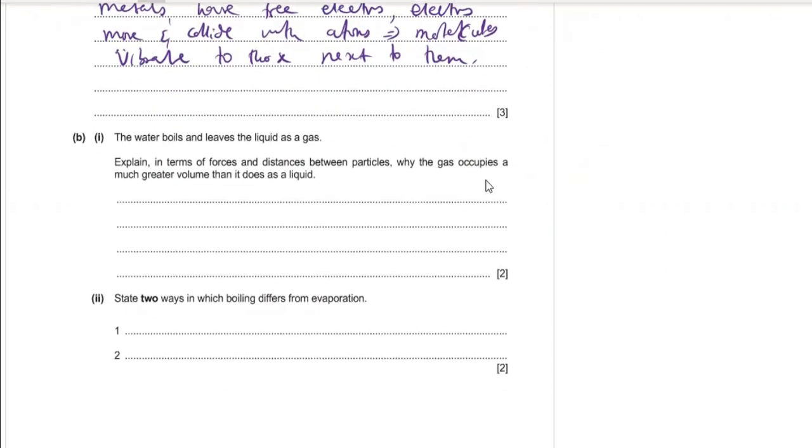Part B, Roman 1. Water boils and leaves the liquid as a gas. Explain in terms of force and distance between the particles why the gas occupies much greater volume than it does as liquid. So this is about force and distance. We know very well that for gases, the intermolecular forces of attraction are weak compared to those of the liquid.